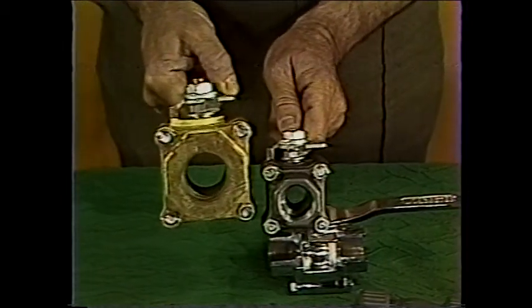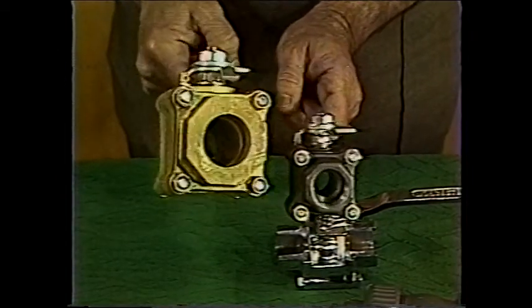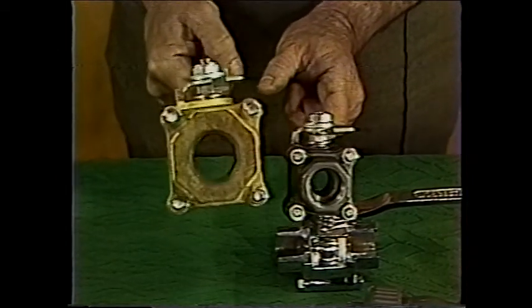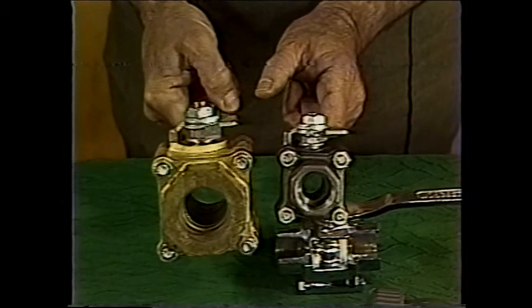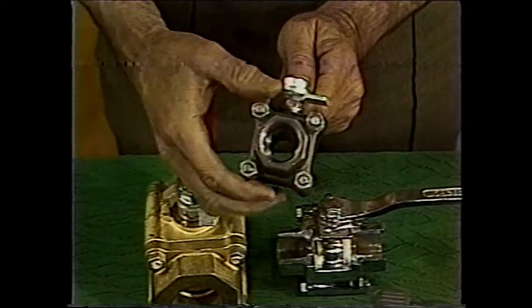Full port means the hole is as large as the nominal valve size. That is, a 2-inch valve has a 2-inch hole. Reduced port means that the port opening is smaller than the valve size, like this. In recent years, ball valves have been widely accepted in industry, and many manufacturers now make them.